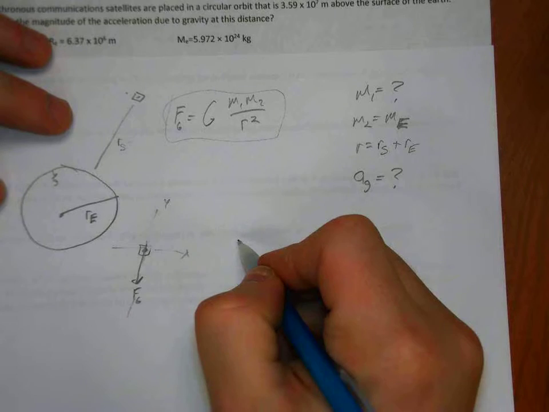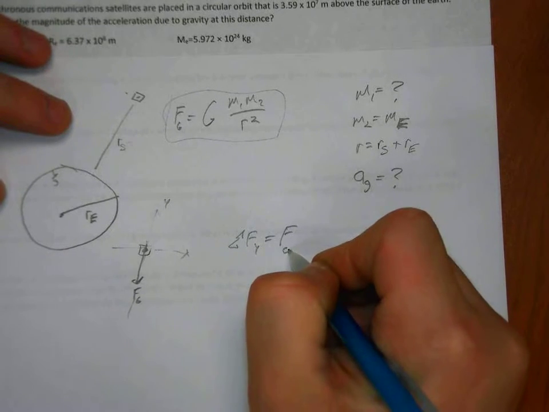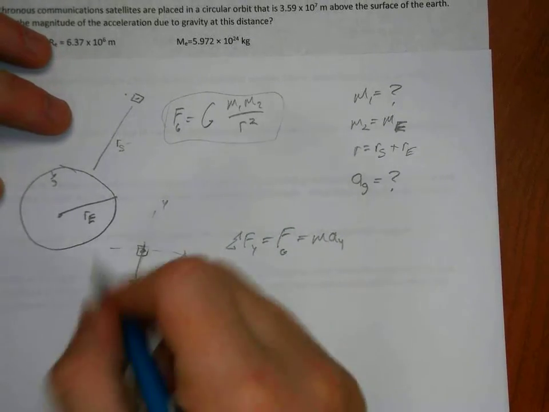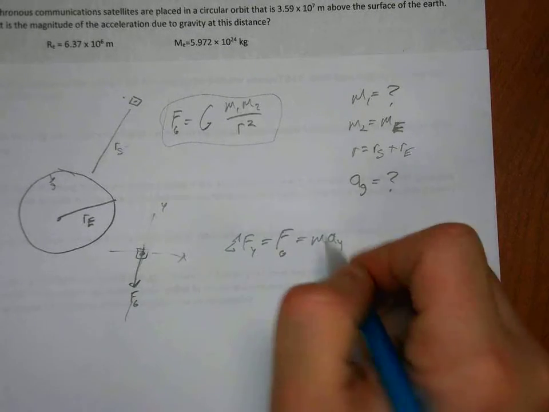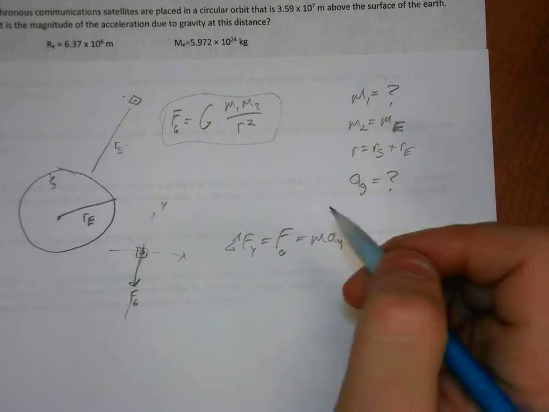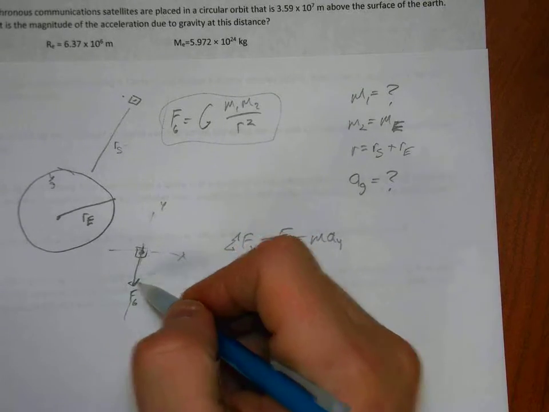X and Y. So if you sum up the forces in the Y direction, you just have the force of gravity. And that equals mass times the acceleration in the Y direction I drew here, because Newton's second law says that. Okay, so is there a net force? Well, yes, there is, and we find out later with centripetal acceleration and centripetal force.